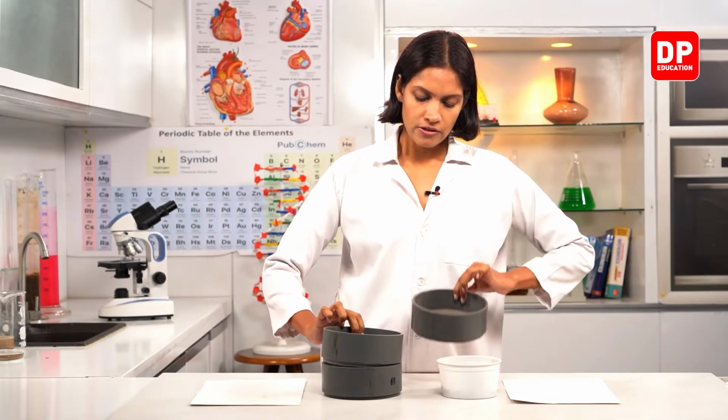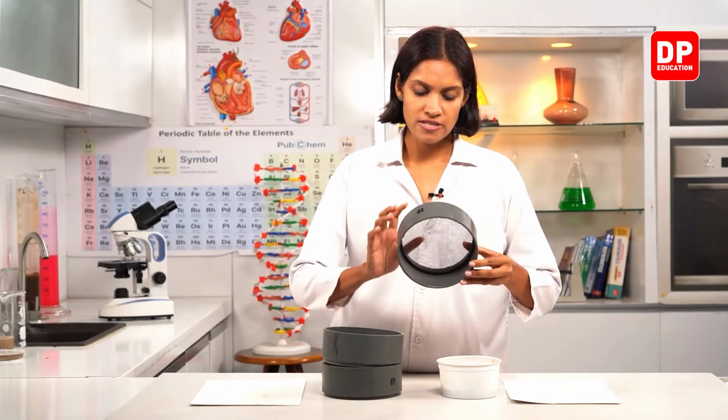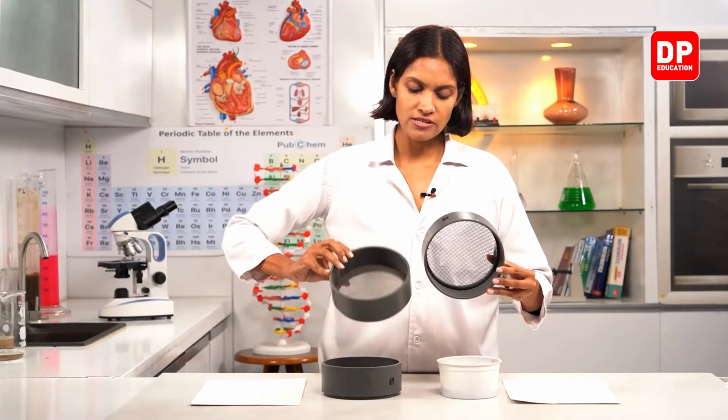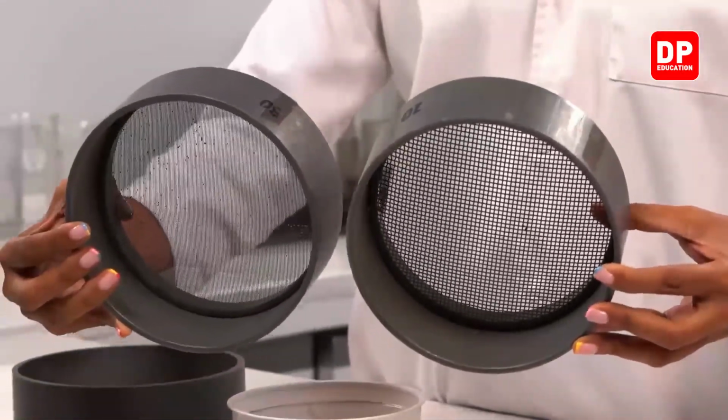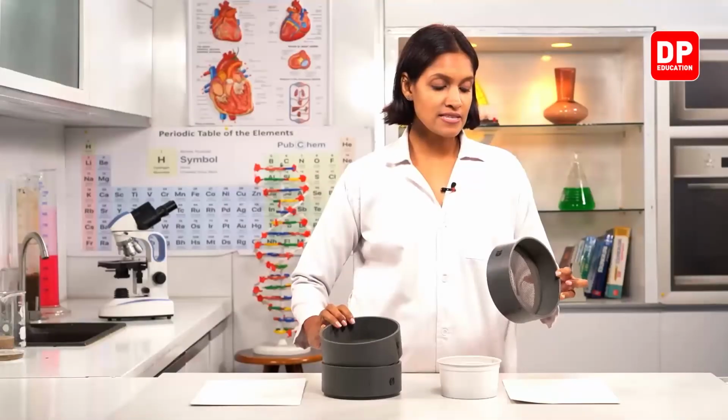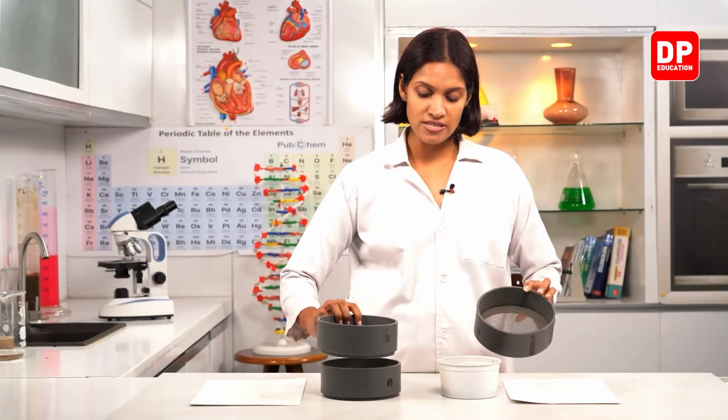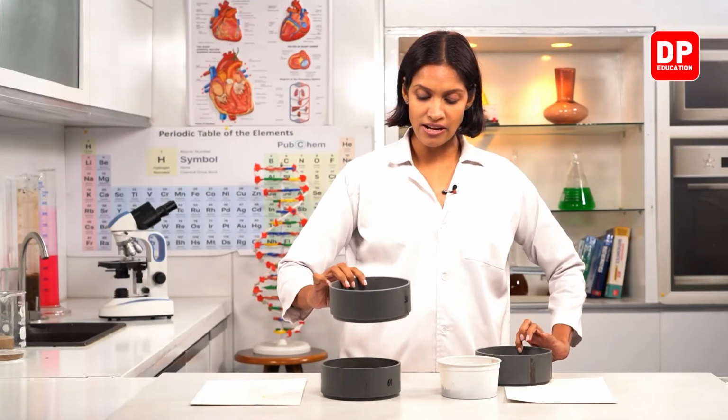Right. So this is the first sieve. This is the second sieve. Look at the size of the holes. You all can see in the first one, the holes are bigger than those of the second one. So I will take the second one and third one.